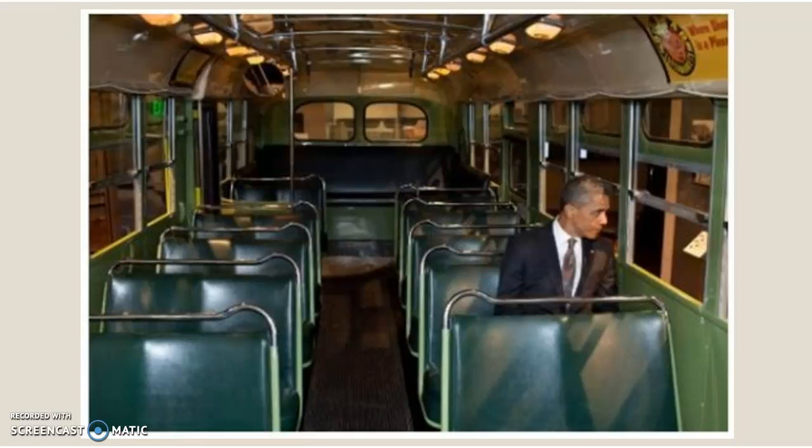Why would we be looking at a picture of Barack Obama on a bus? And if we think about the bus itself and who sat there, we can think about that Barack Obama was our first Black president, and Rosa Parks, in many respects, made that possible by choosing and fighting for the right not to have to sit in the back of the bus.